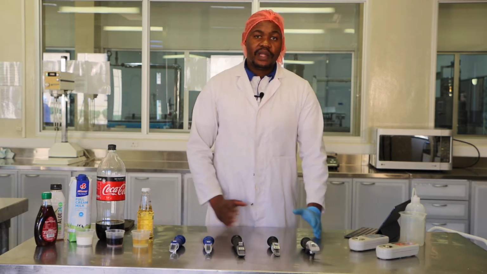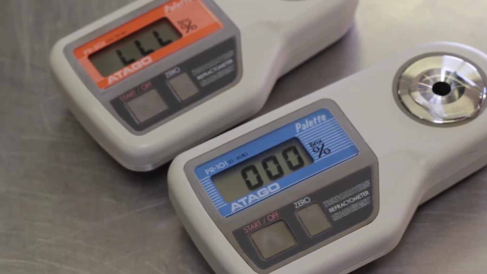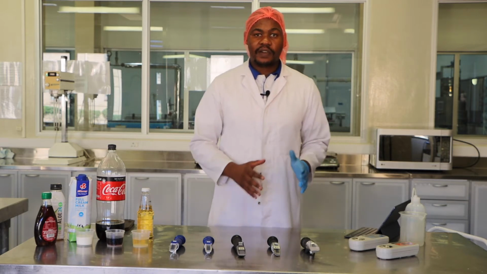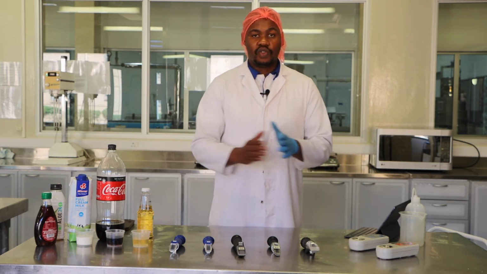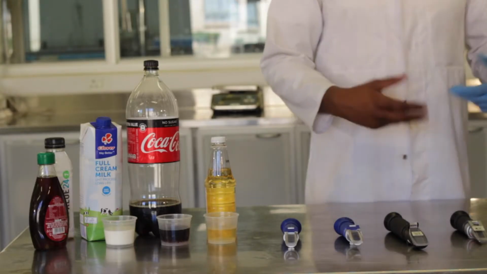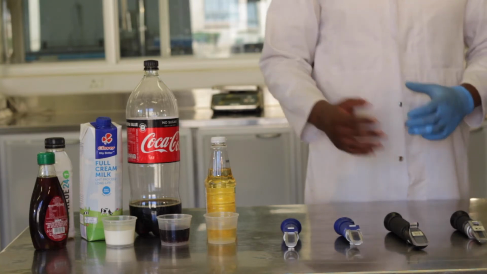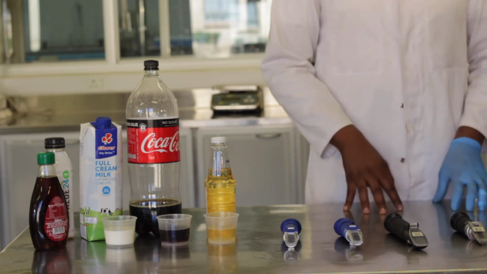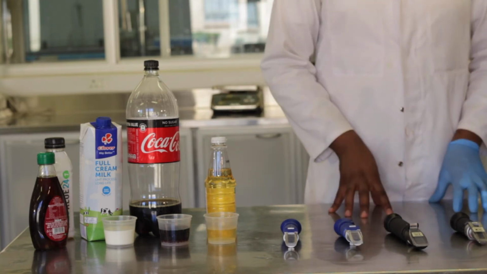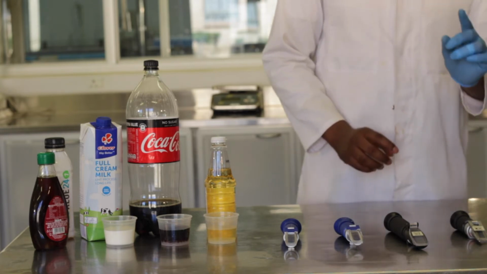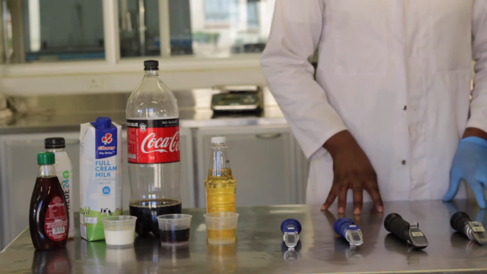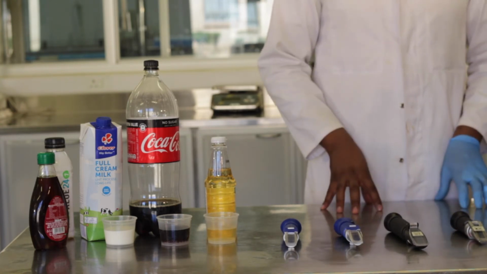Now in this scale of 0 to 100, we can have different ranges. One refractometer would have a range of 0 to 32, another would have a range of 43 to 64, another would have 0 to 50, and another would have a scale of 52 to 96. So every time you have a refractometer, you need to check first what is the scale. And number two, you also need to establish what type of refractometer you have.